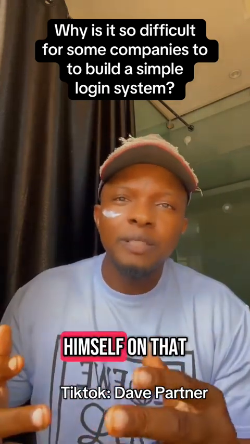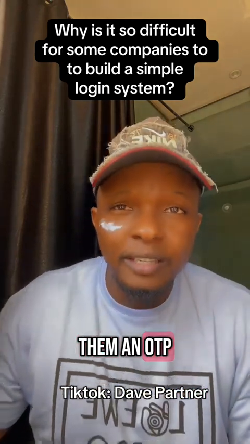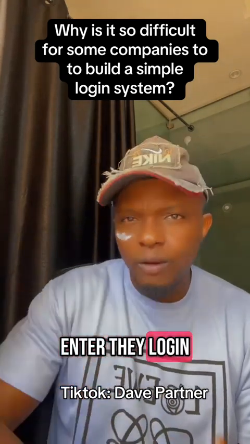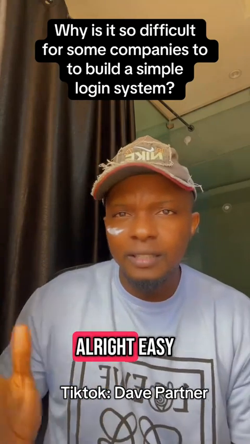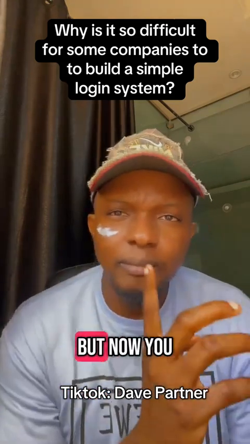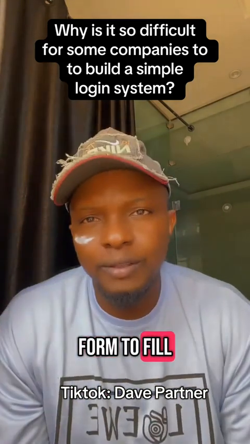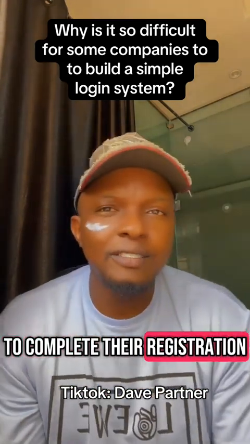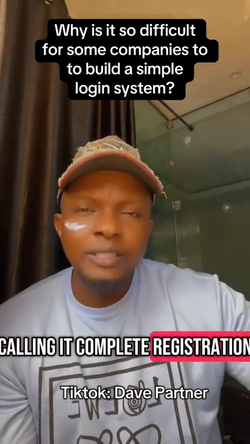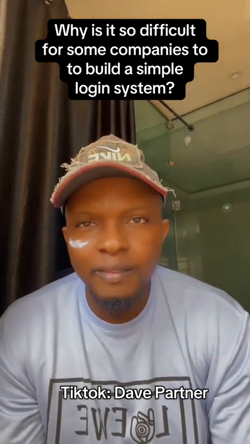Now, the user himself, on that page, will see that you have sent them an OTP. So when they get to their email and collect the OTP and enter it, they log in. All right? Easy. Now you have the user's email and the login is completed. But now you can present them a form to fill to complete their registration. So instead of calling it complete registration, you now call it complete your profile, complete user profile.